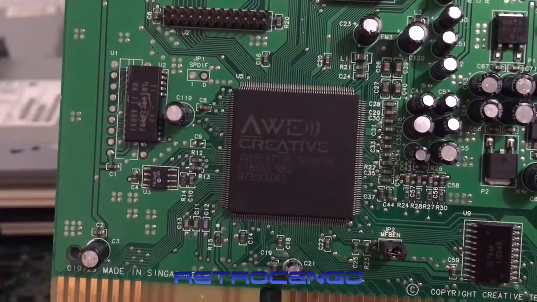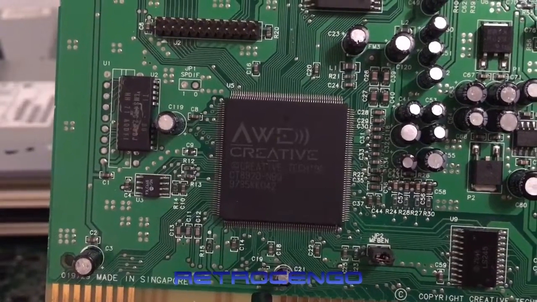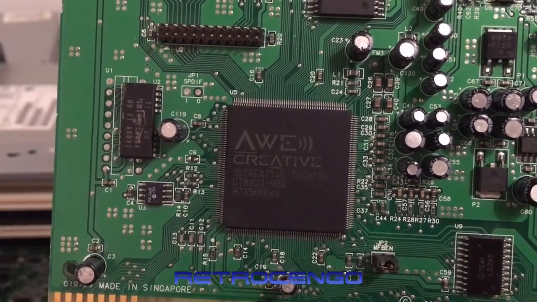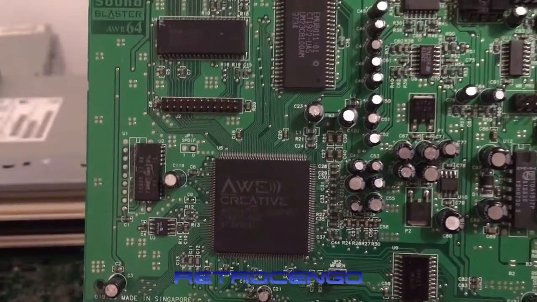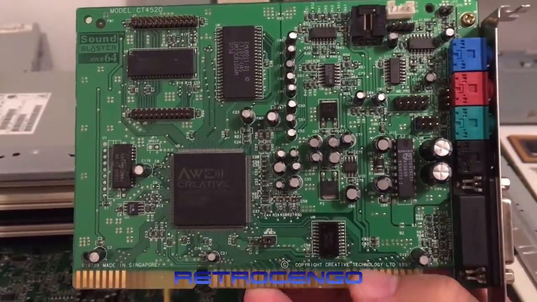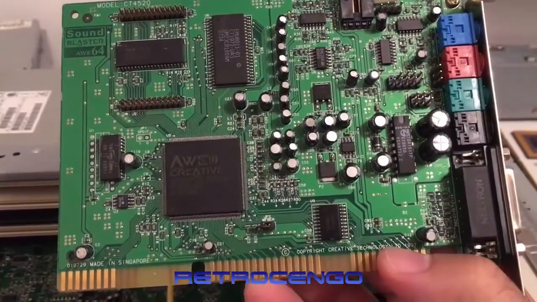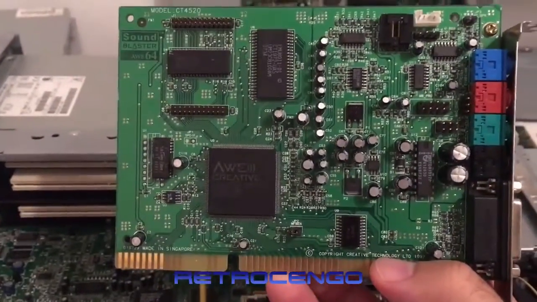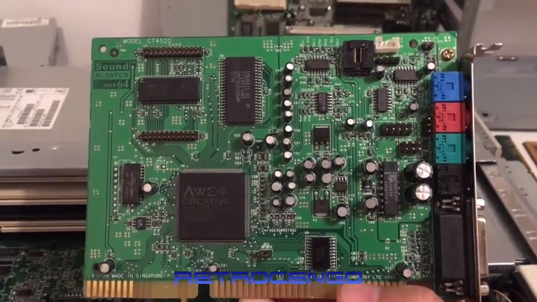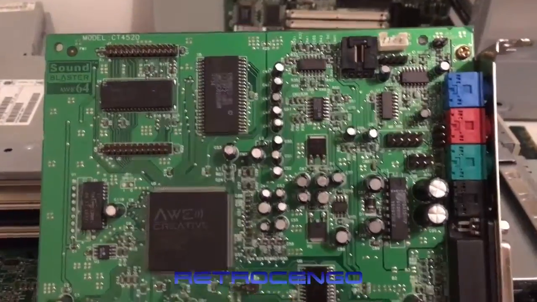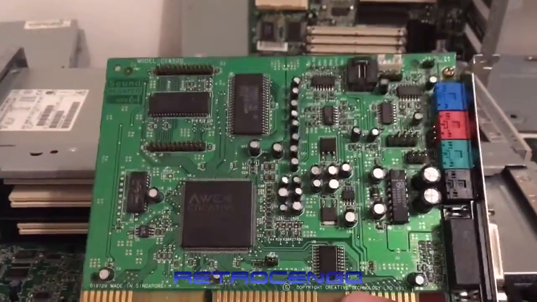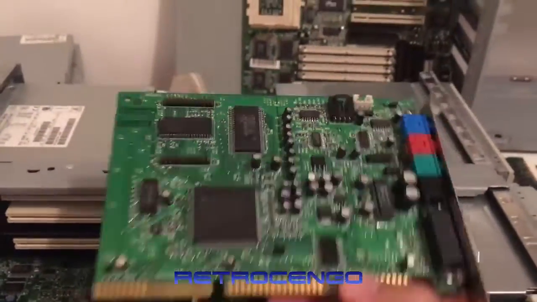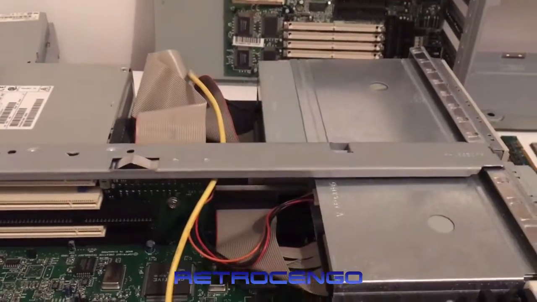Yeah, there we go, the chip here is from 96, CT8920. Because I can see it's from 1997, this one is from 95. If this one sounds better, better components, whatever, please let me know. Then I will install this one in my DOS machine.